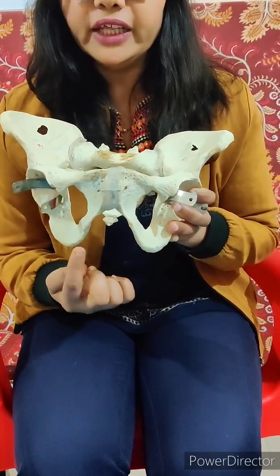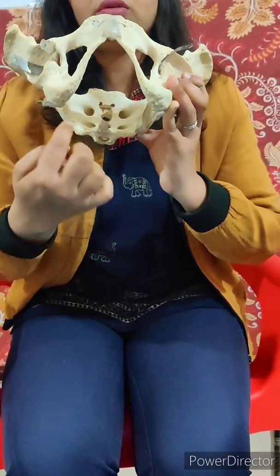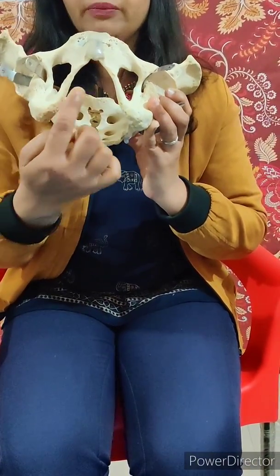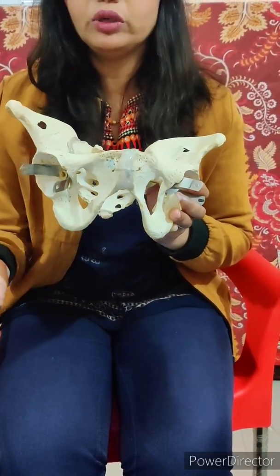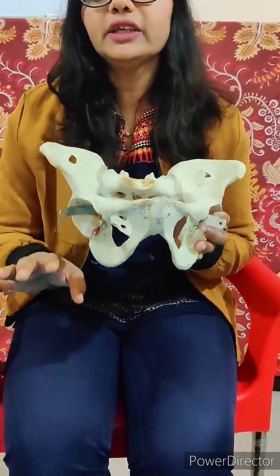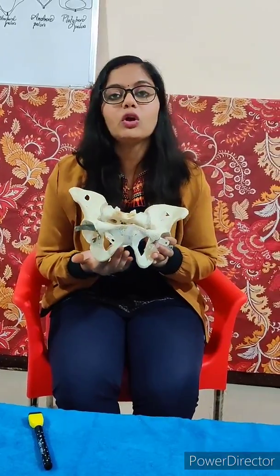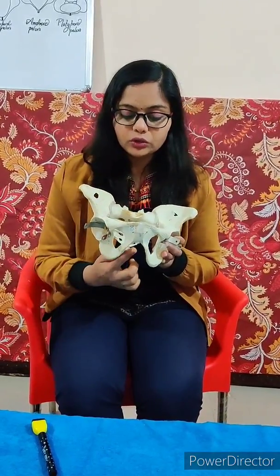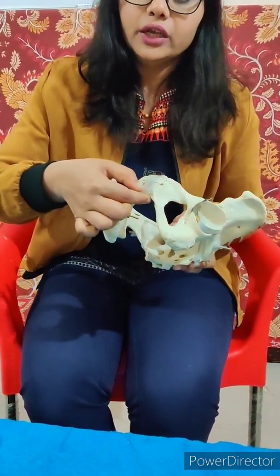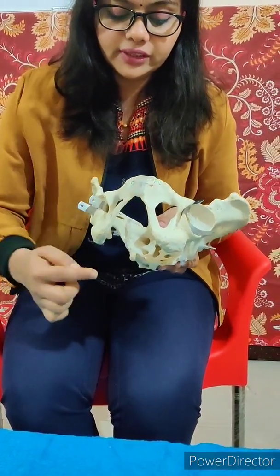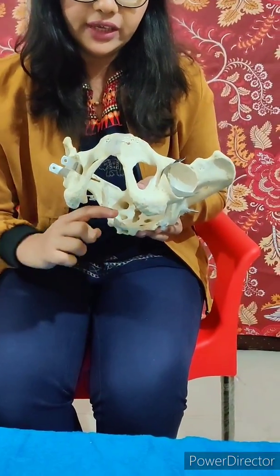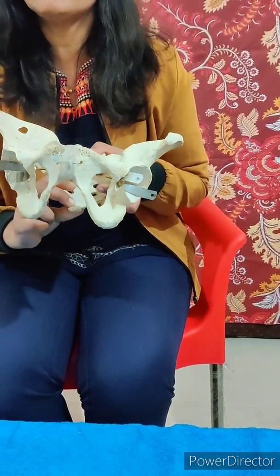It is an anterior-posteriorly oval surface. The obstetrical outlet is just a two-dimensional surface, so it will not have any walls. The four important points in the obstetrical outlet are the lower border of the inner surface of the pubic symphysis, laterally the ischial spines, and posteriorly the tip of the fifth sacral vertebra.